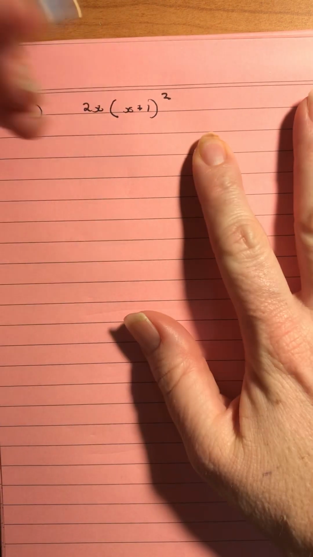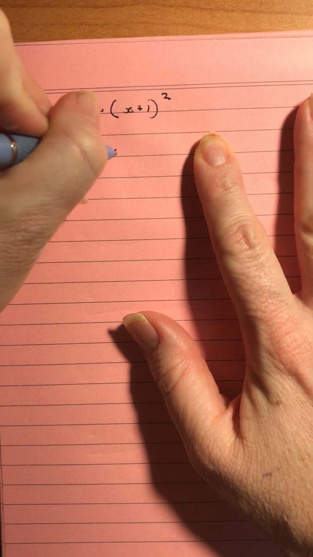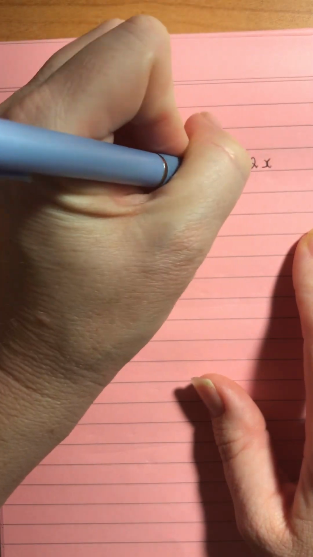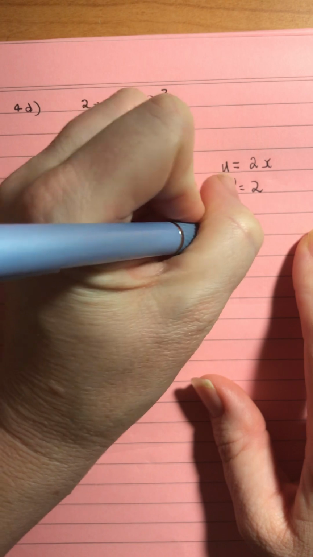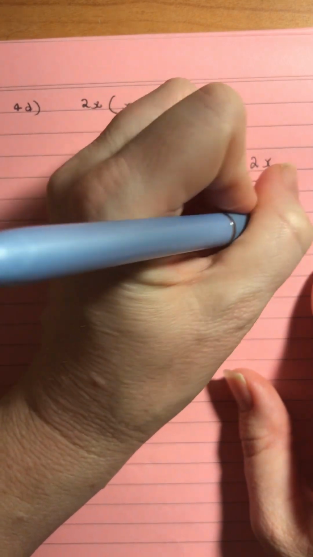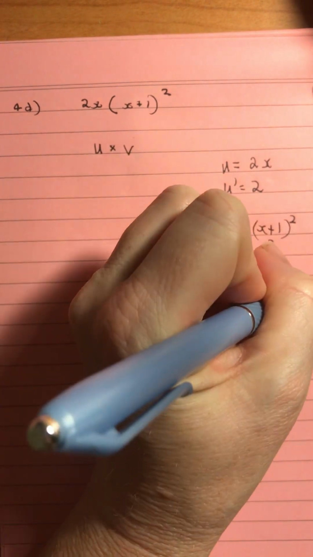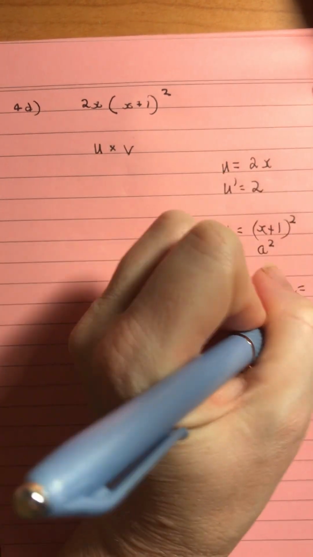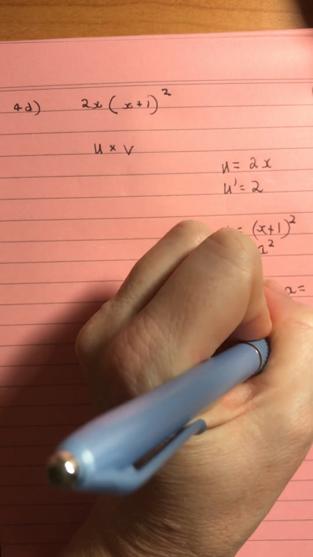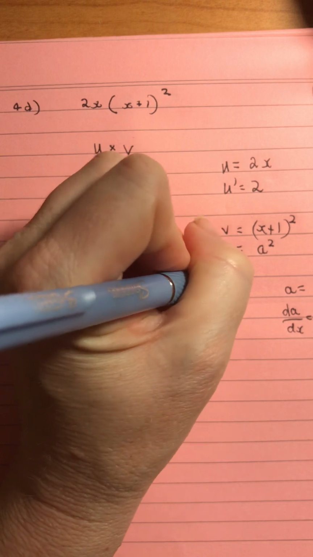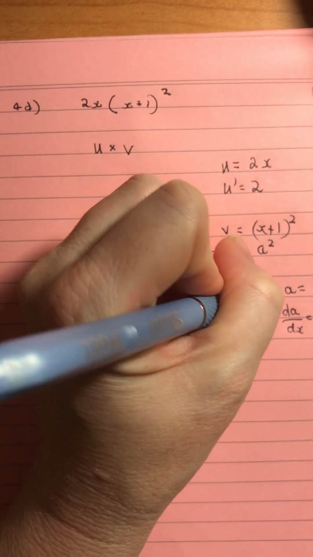Turning the page, we've got one that is a product rule with a chain rule inside it. So looking over here, we've got our u times v, where u is equal to 2x. So u dash is equal to 2. Our v is equal to x plus 1 squared. So what I'm going to make that is a squared, and then say a is equal to x plus 1. So dA on dx is equal to 1. And then dv on dA, so the derivative of v with respect to a, is going to be 2a.